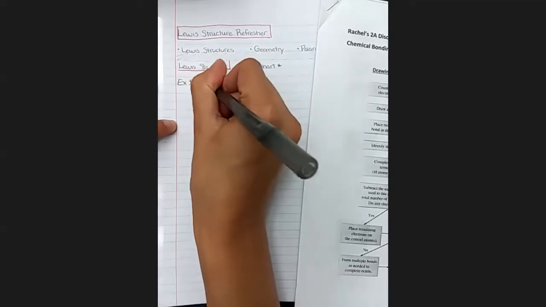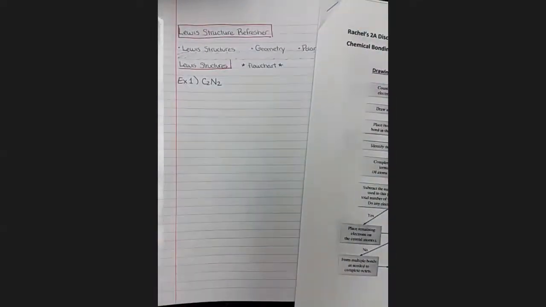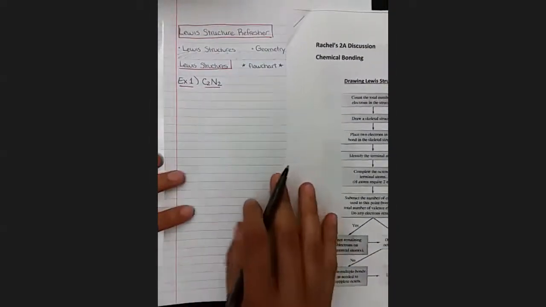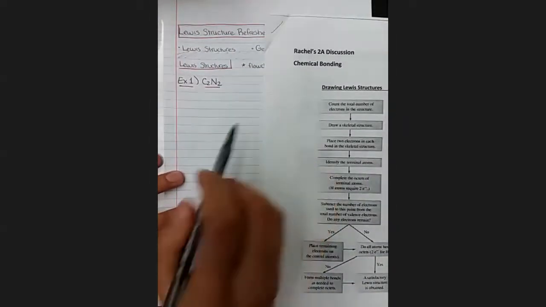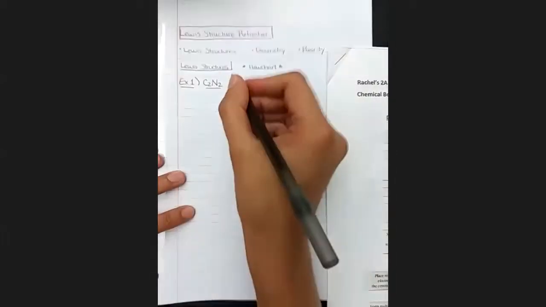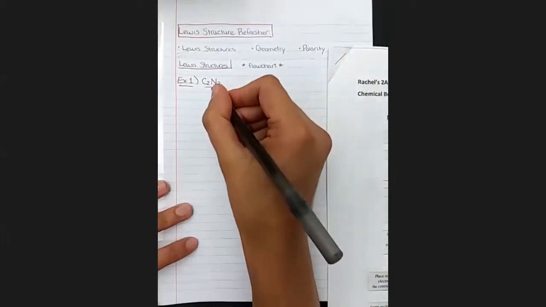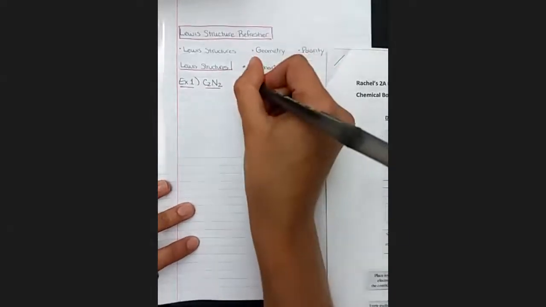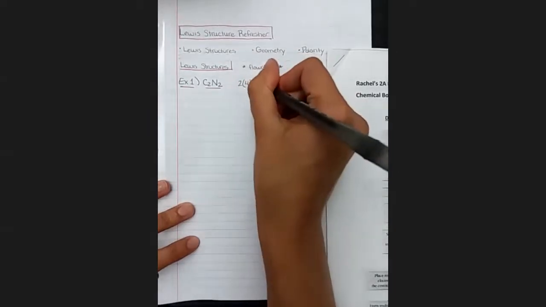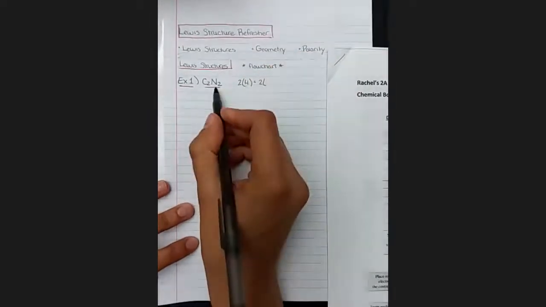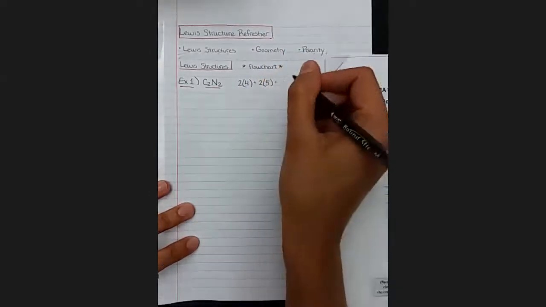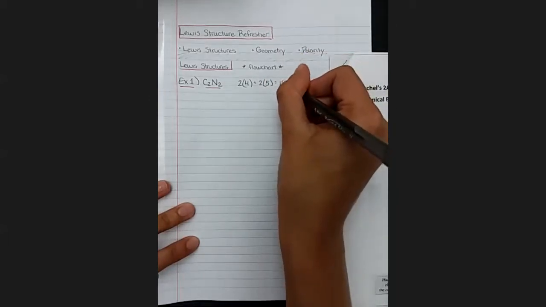So our first example is going to be C2N2. The first step in the flowchart is to count the total number of electrons in the structure. We can do that remembering the position of each of these atoms on the periodic table. There are 2 carbons, and carbon is in column 14, so it has 4 valence electrons. There are 2 nitrogens. Nitrogen is in column 15, so it has 5 valence electrons. And 8 plus 10 is 18 valence electrons.